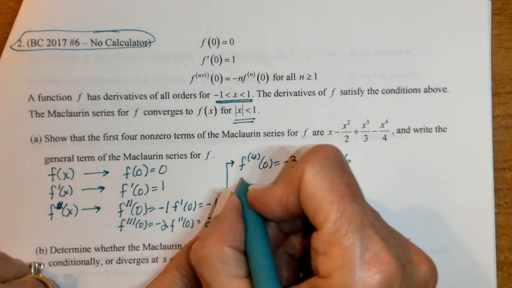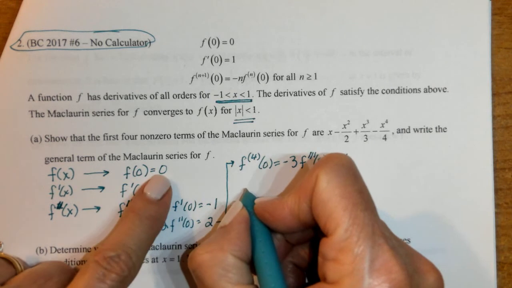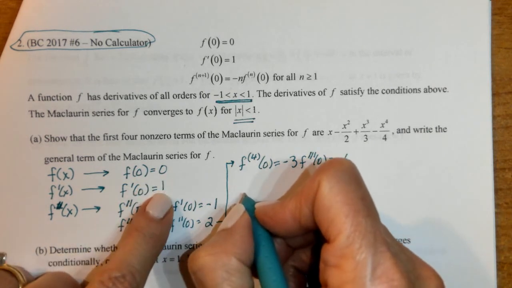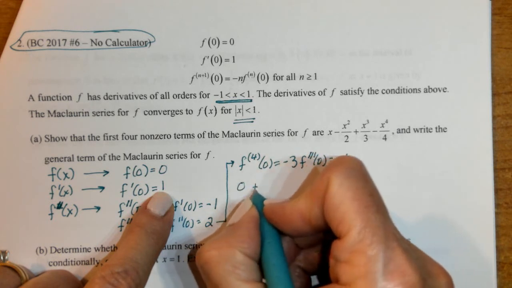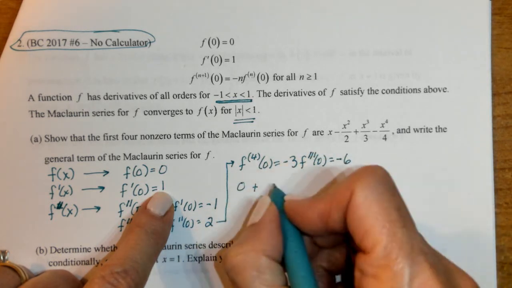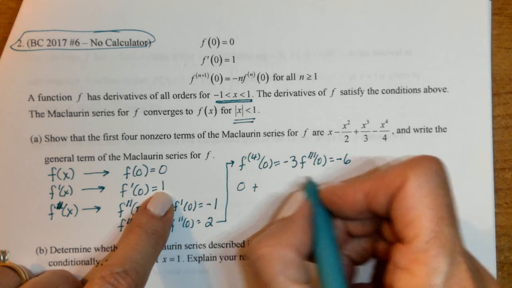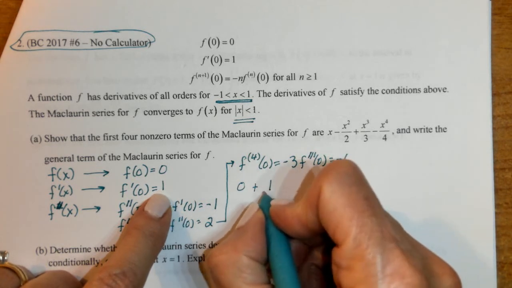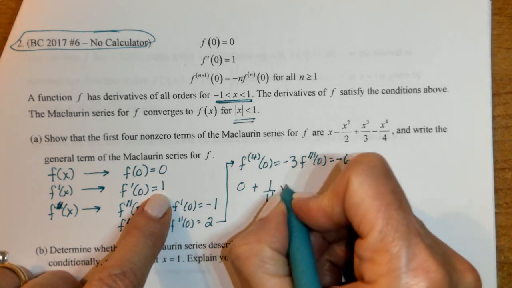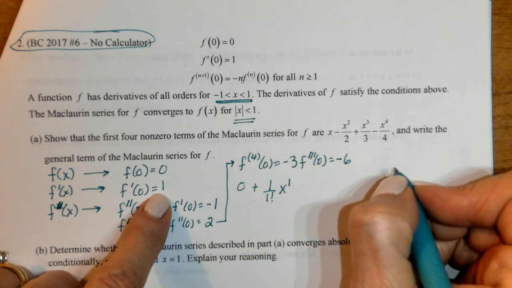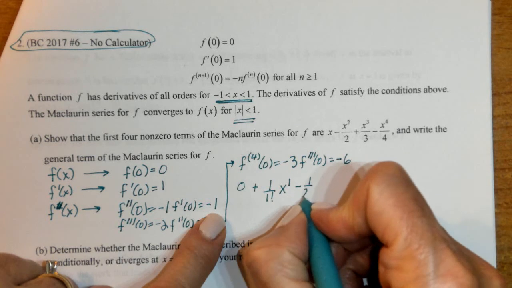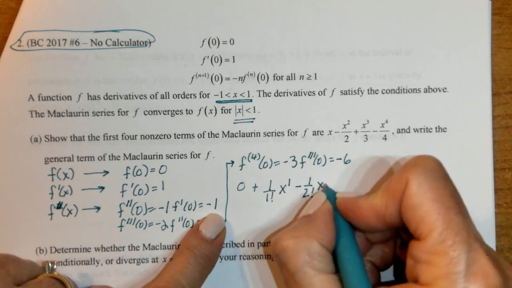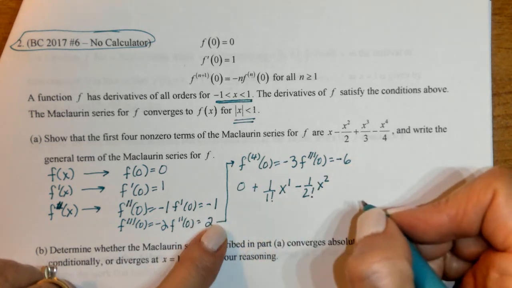So the first 4 non-zero terms will be, we're starting at that 0, then we go to the first degree term. I might even write down that 0 for our first, because I'm going to have to clean this up in a second. So I have my first derivative over 1 factorial times x minus 0 to the first power. Then I go to the second derivative over 2 factorial, x minus 0 squared.